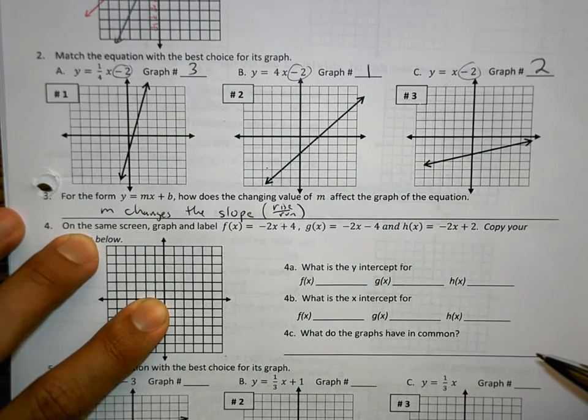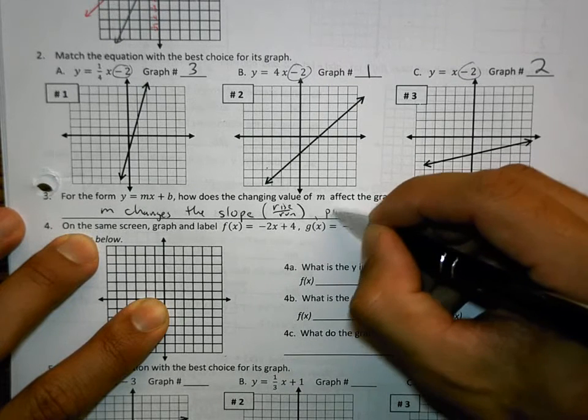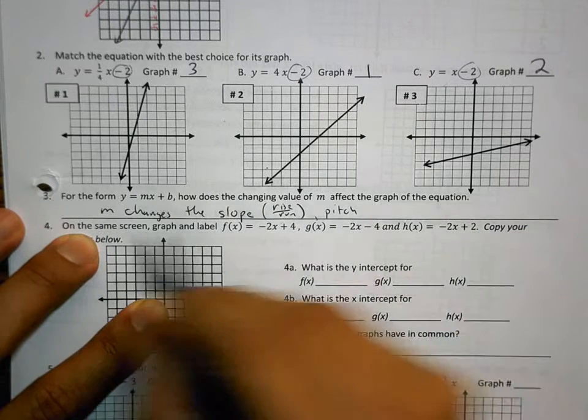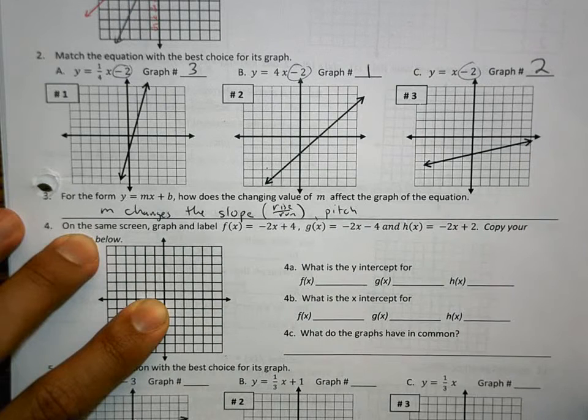Some people call that steepness. If you were a roofer, somebody who puts roofs on houses, you would call it the pitch. How steep is the roof? Are you going to slide off it? Is it easy to walk on it? M changes the slope, the pitch of the line.